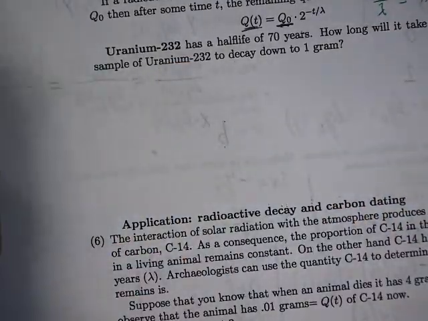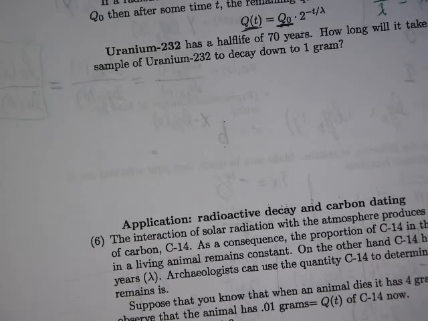So let's do an application. Here's a particular half-life, uranium-232, U-232. That has a half-life of 70 years, approximately. I think it's close to like 67 and some change years. But I want to make the numbers as pleasant as possible to work with, especially since I don't really care about the answer.